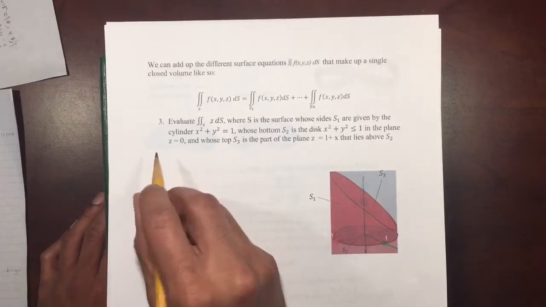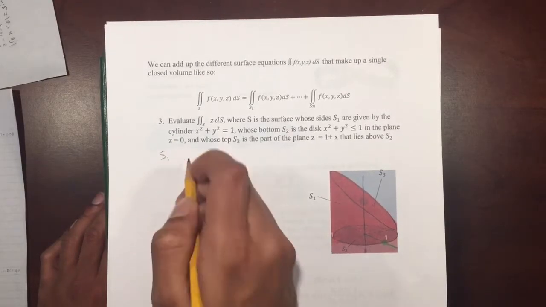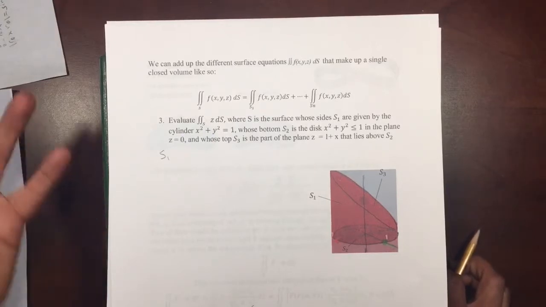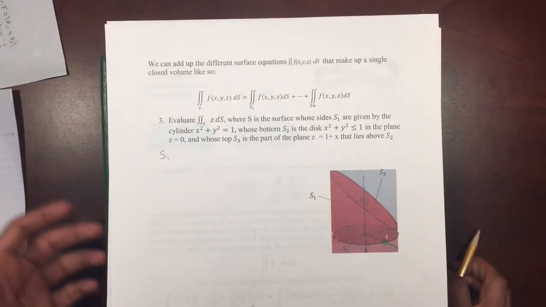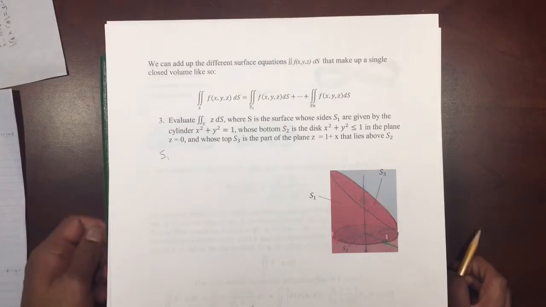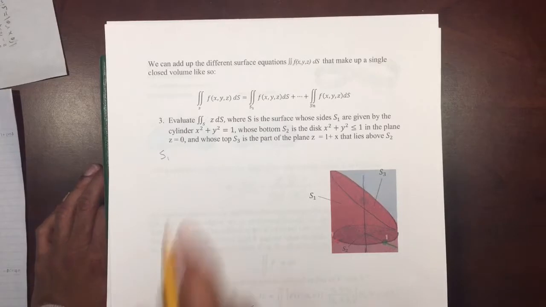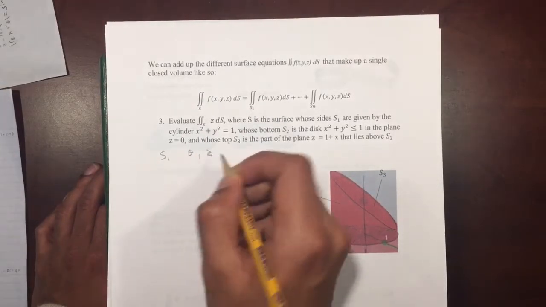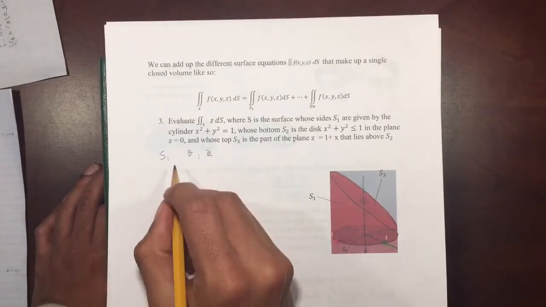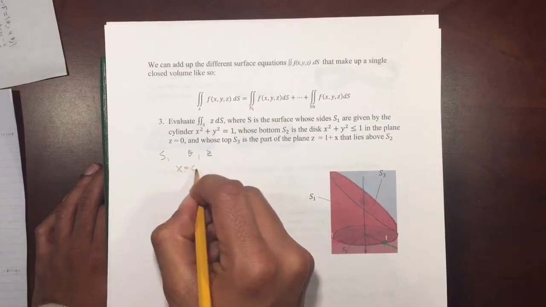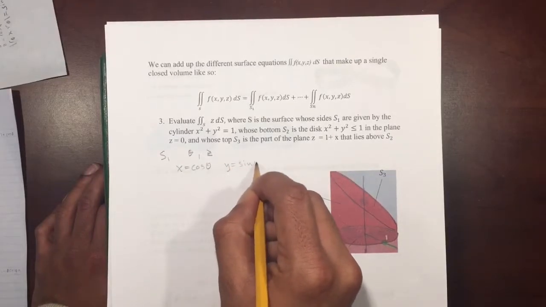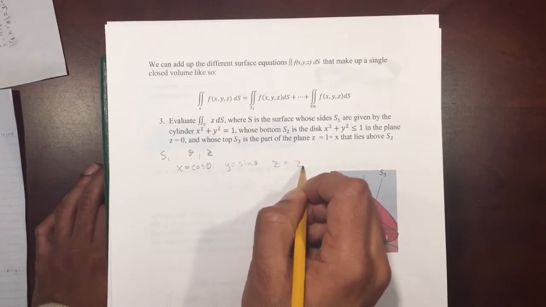So for surface 1, since we're looking at cylindrical coordinates, we probably want to use a height and an angle. So theta and z will be the two variables that we use here. And so x would equal cosine theta, y would equal sine theta, and z would just equal z.